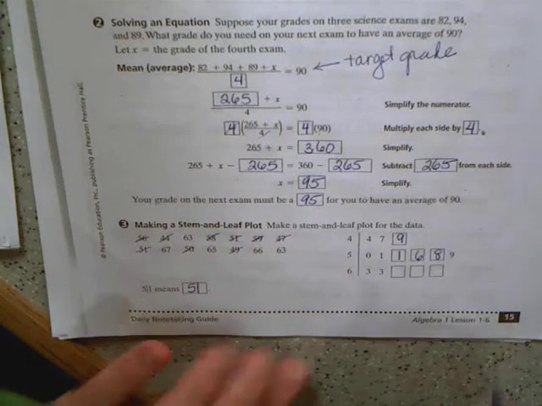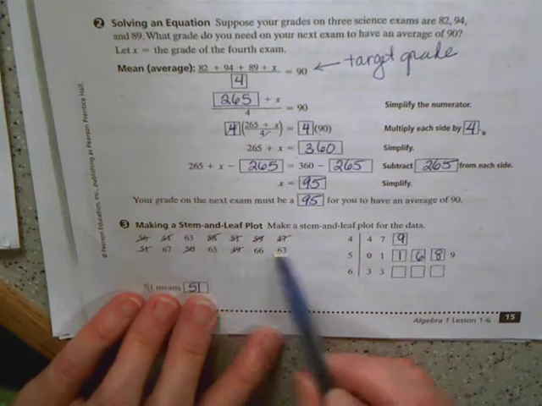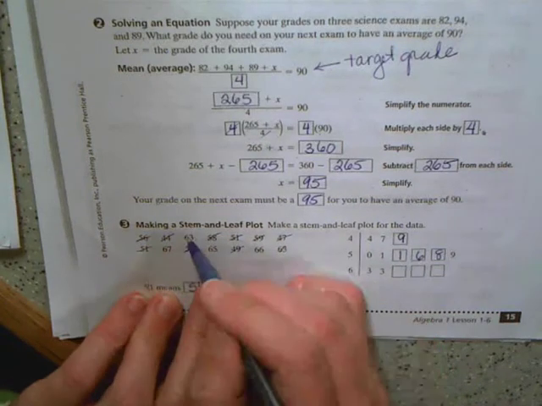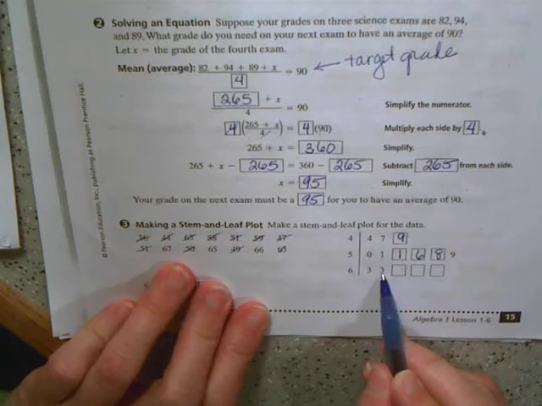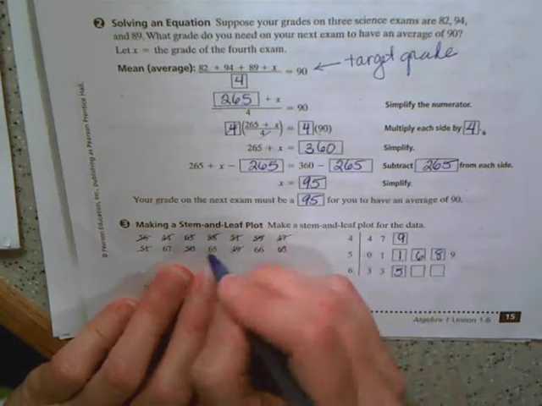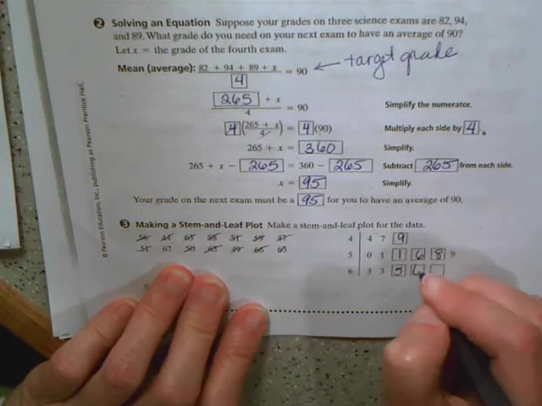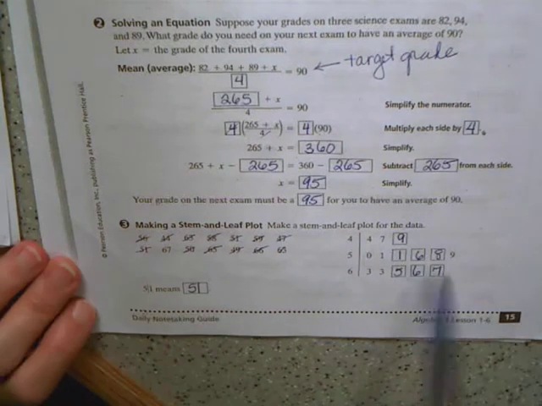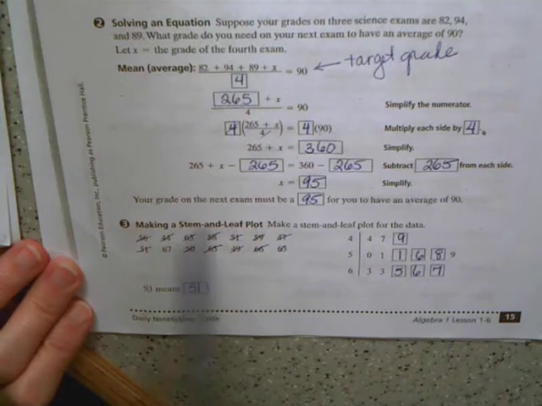Okay, and finally our last group of data, or the remaining pieces, 63, and that appears twice, so you see 2 3s here. Then 65, 66, and 67. So here is your stem and leaf plot for the data represented right here.